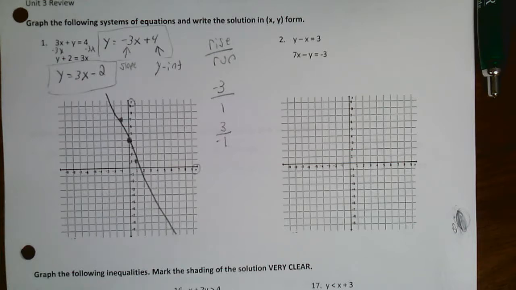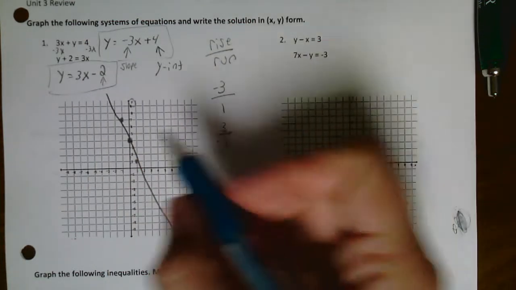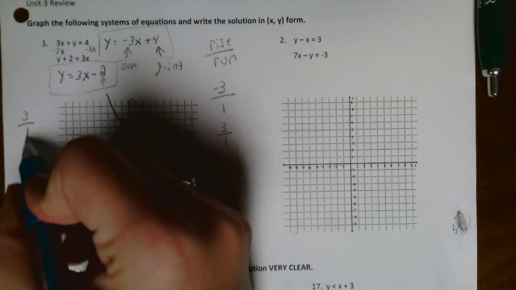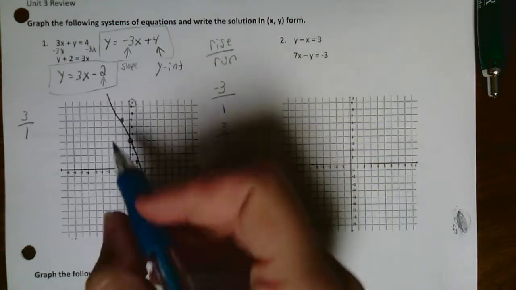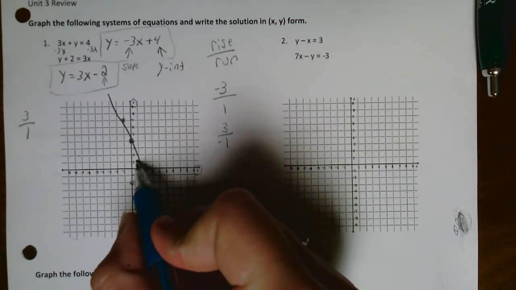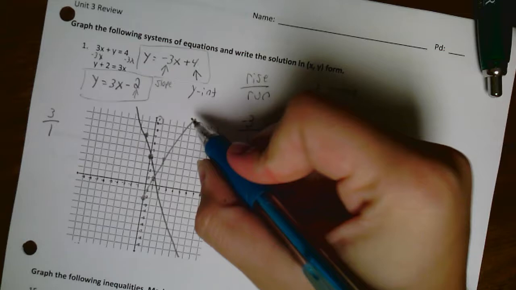For the second part, the y-intercept is negative 2, so I'm going to go to negative 2. In this case, my slope is 3 over 1, so it's always going to be positive over positive. So I go up 3, 1, 2, 3, over 1, and put a dot there. Up 3, 1, 2, 3, over 1. So my graph's going to go something like this.